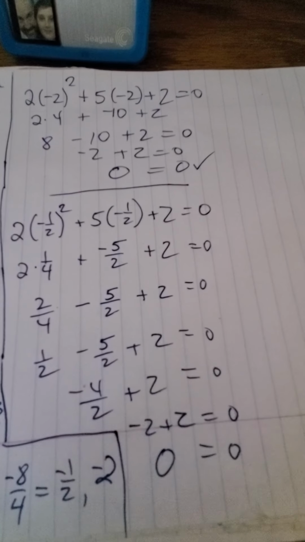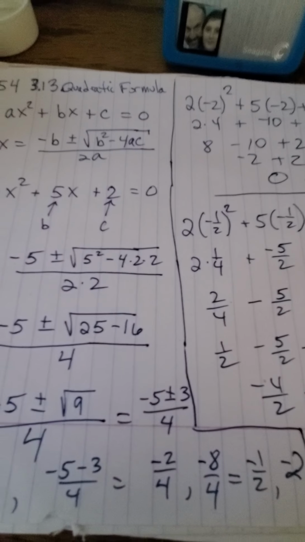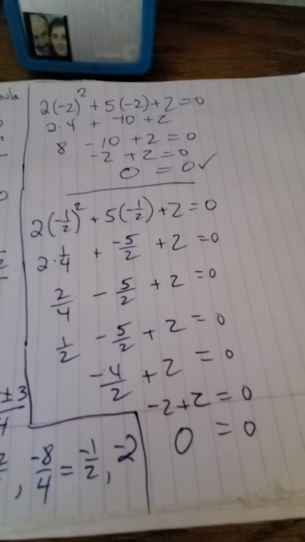You can freeze this, pause it, and you can look at it on your own. The point is that just by using this formula, we got the answer without having to factor, without having to use any intelligence whatsoever. We just plugged and got our answer. Yay!